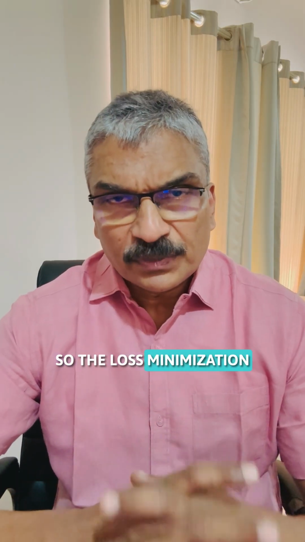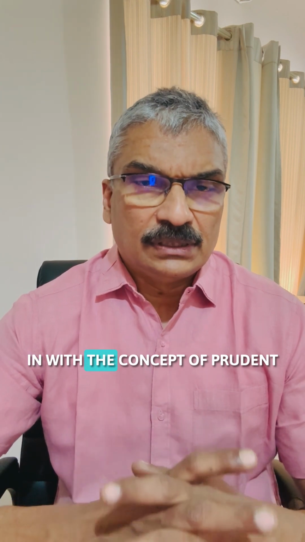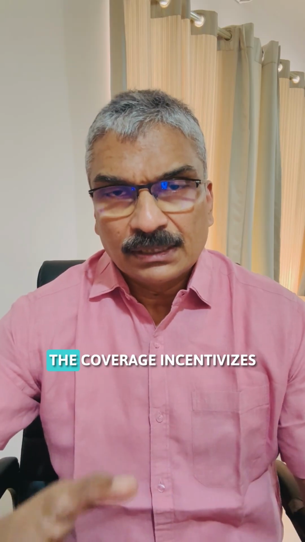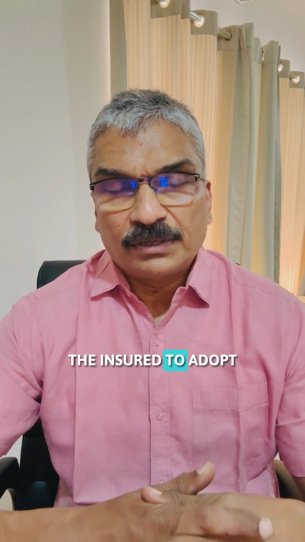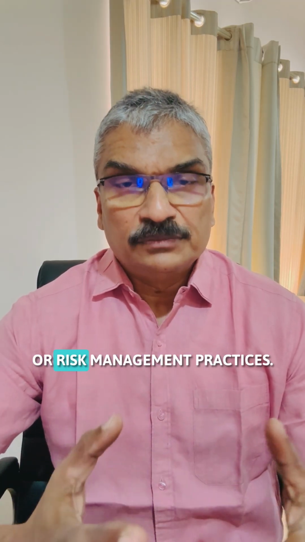So the loss minimization expenses coverage ties in with the concept of prudent uninsured. The coverage incentivizes or promotes the insured to adopt loss minimization or risk management practices.